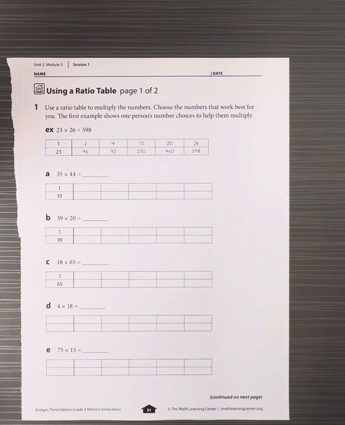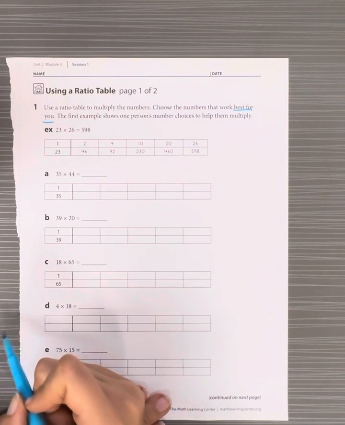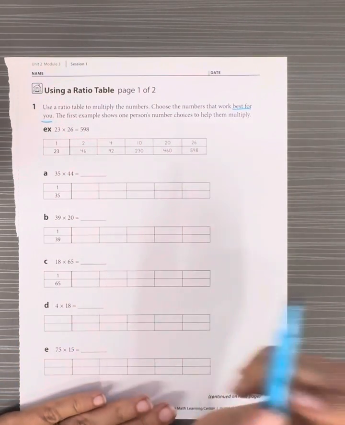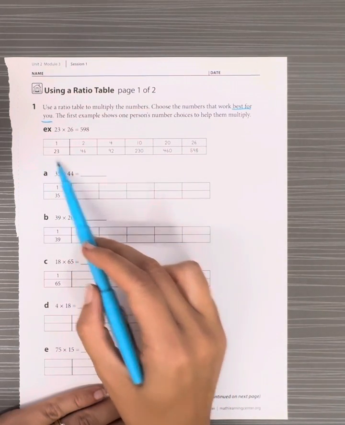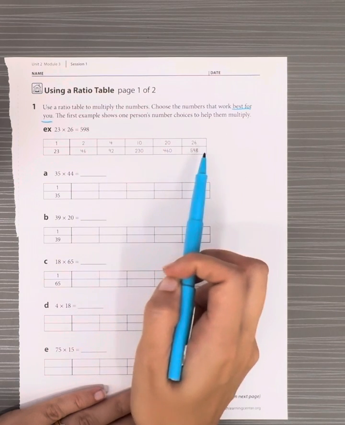Page 31, using a ratio table. Use the ratio table to multiply the numbers. Choose the numbers that work best for you. The first example shows you one person's number choices to help them multiply. Again, this ratio table here explains what this person thought was the best idea for them to be able to multiply.